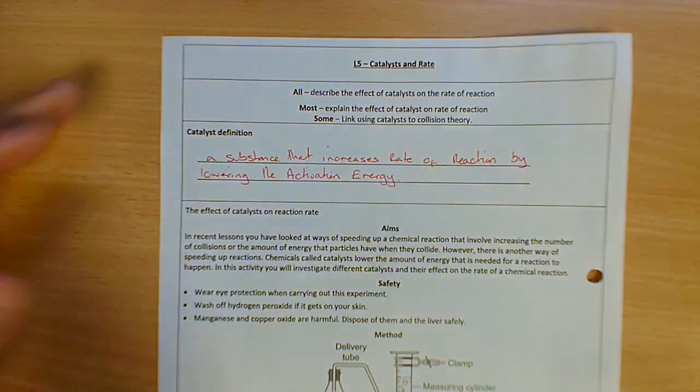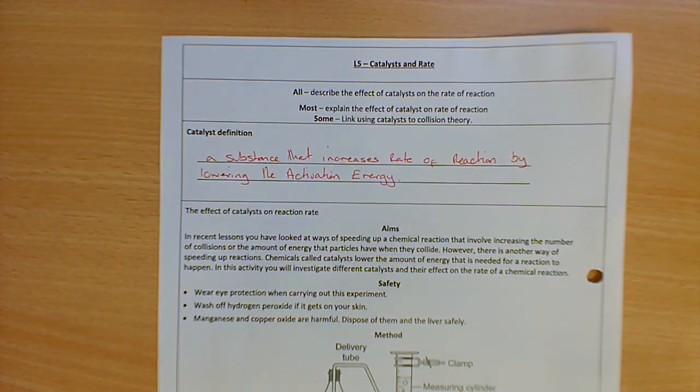Now, you don't need to know any specifics about how that occurs. All you need to know is that it does happen. And what happens is that the catalyst creates an alternative pathway. So you're starting with your reactants and you end with your products. But what the catalyst does is create an alternative pathway in order to get from reactants to products, and the energy of that pathway is lower, so less energy is required to get from reactants to products, therefore more of those collisions are successful.